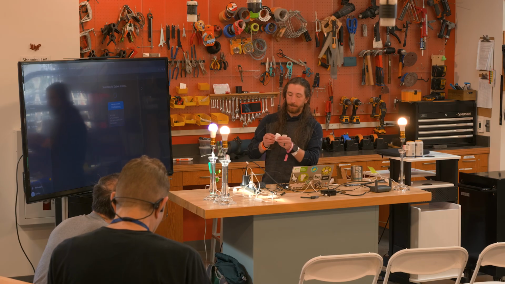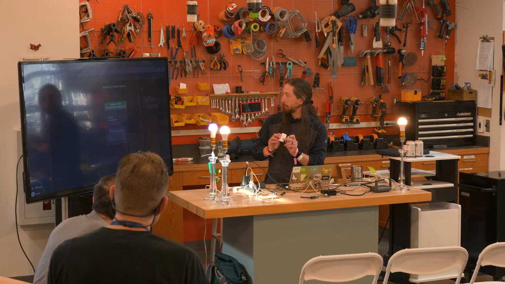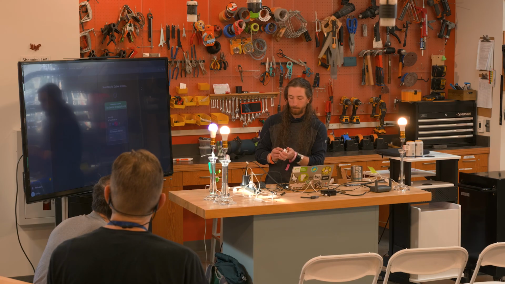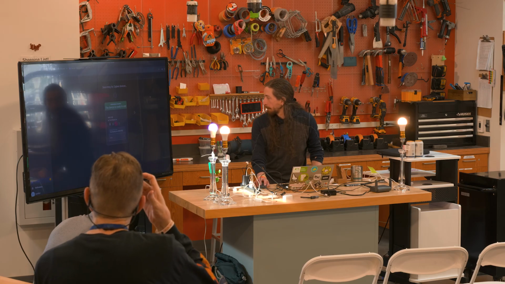And in case you can't see, for each of these devices, there's a little button. I just hold that down, and that puts it in pairing mode. And yeah, it comes right up.